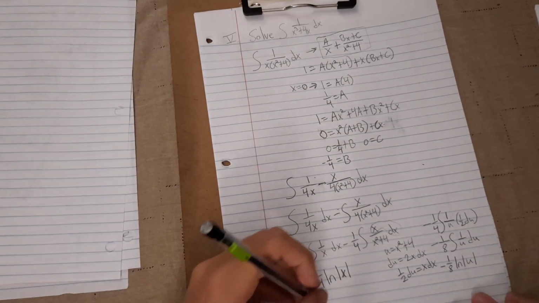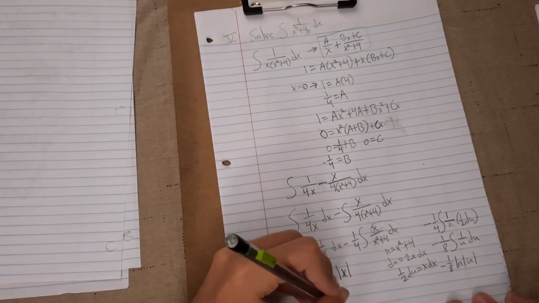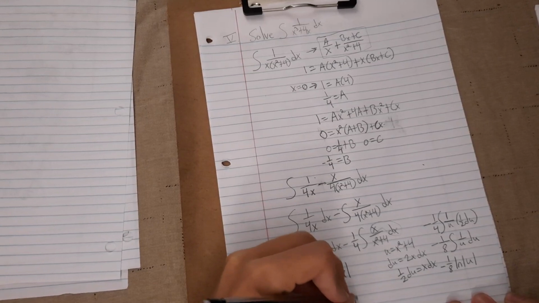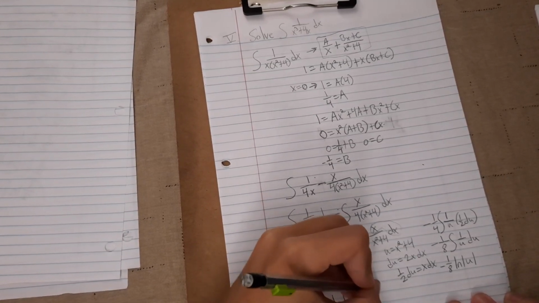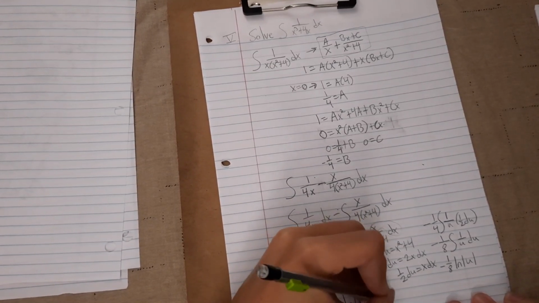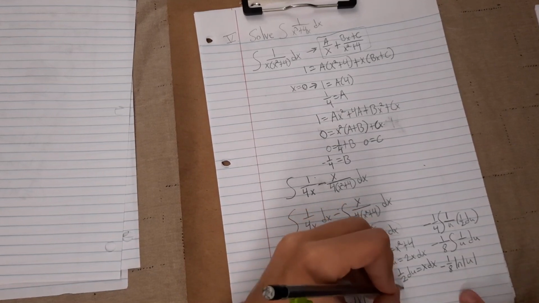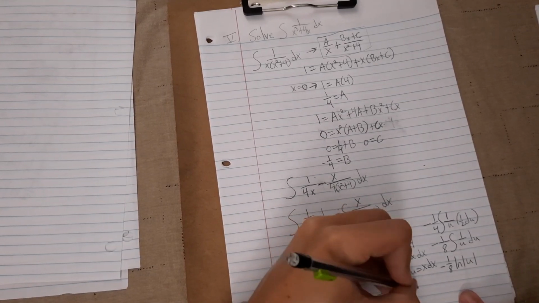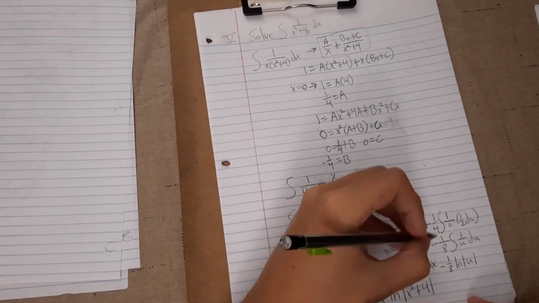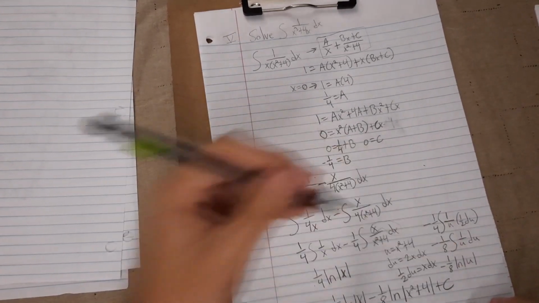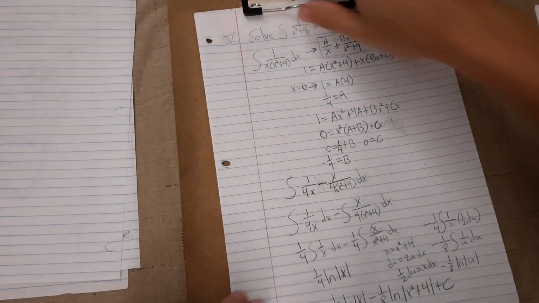These two create 1/4 ln of x minus 1/8 ln of x squared plus 4 plus c, because this is an indefinite integral.